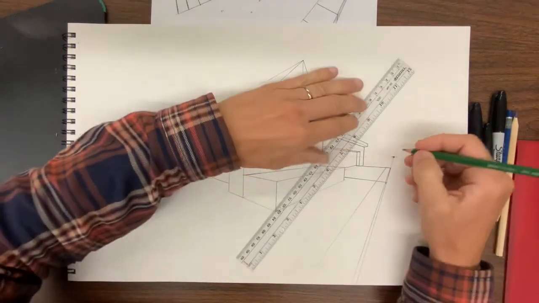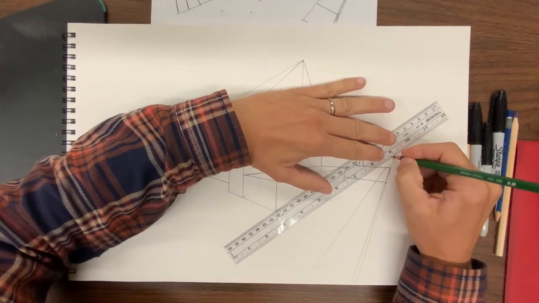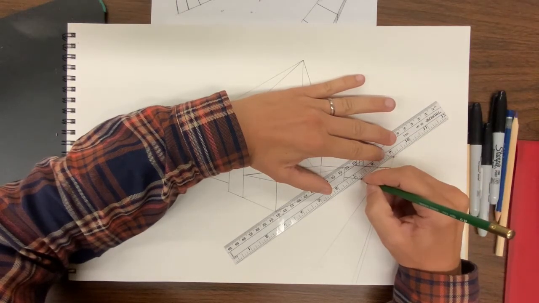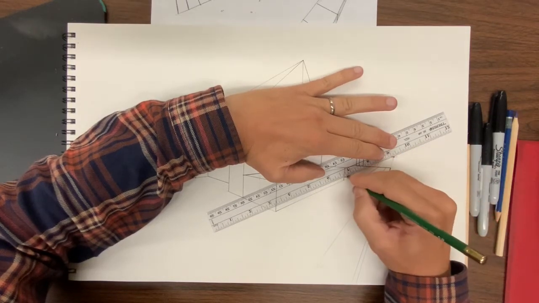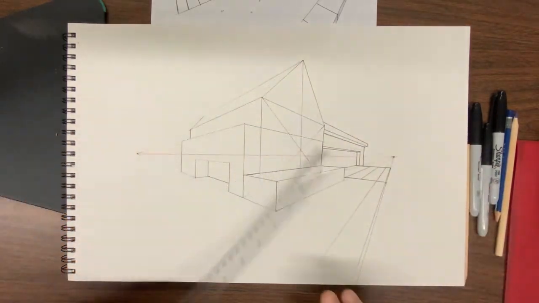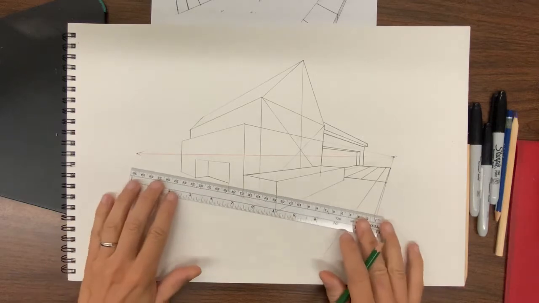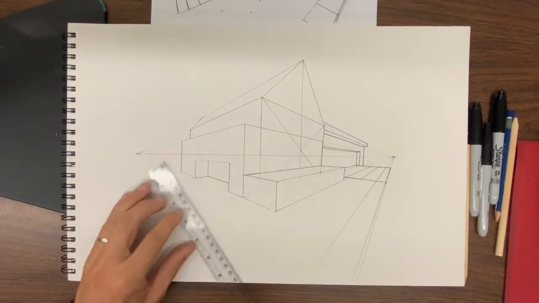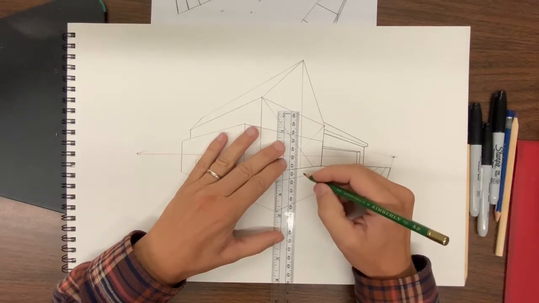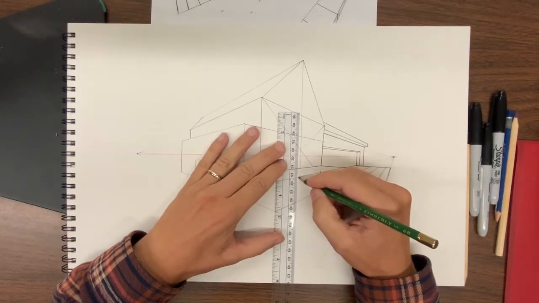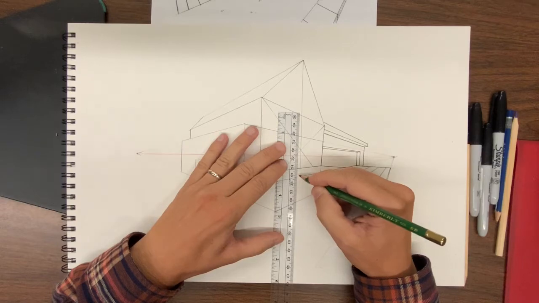In the original drawing, the driveway and sidewalk are broken into individual blocks. And so for the driveway, I'm going to use the right vanishing point, which is perpendicular to the sides of the driveway. For the sidewalk, I'm going to use the left vanishing point, which is perpendicular to the sides of the sidewalk, if I were to create those blocks. But let's make the steps.